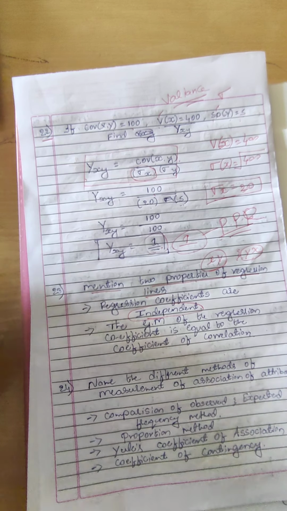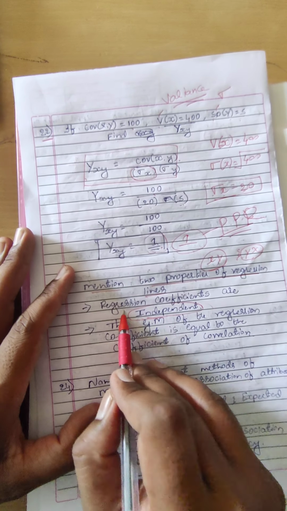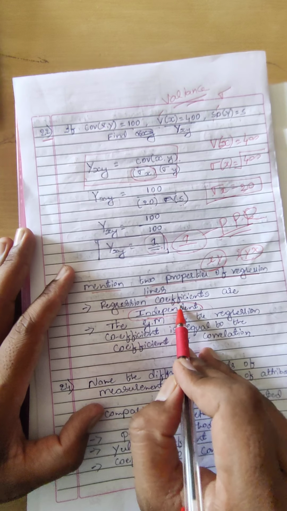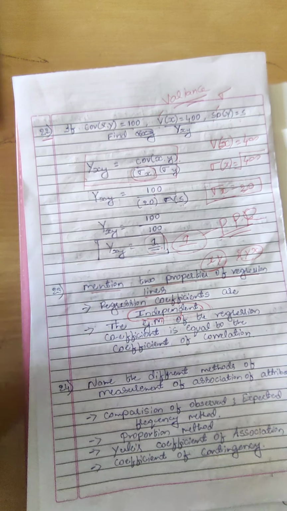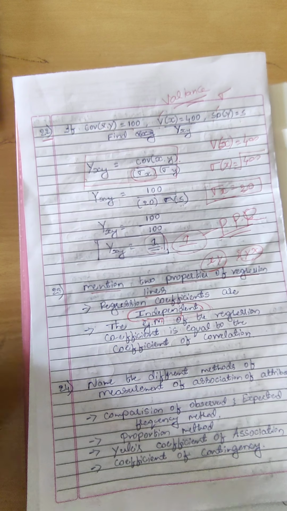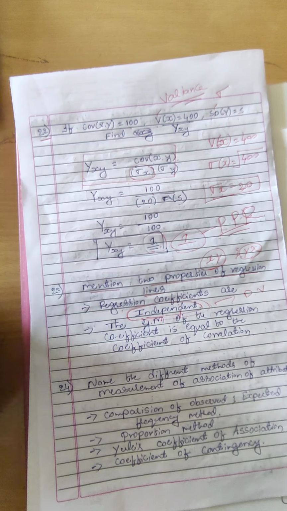We can take the help of the regression coefficients, which are independent of each other, so we can identify the dependent variable. That is the first property.